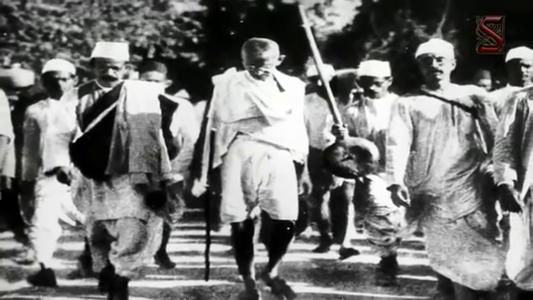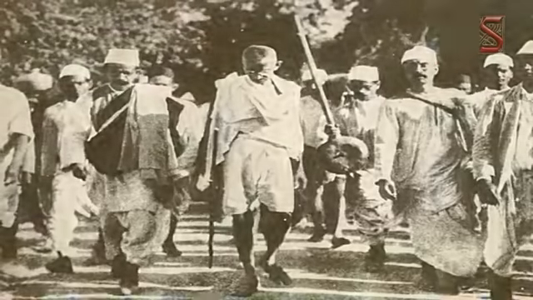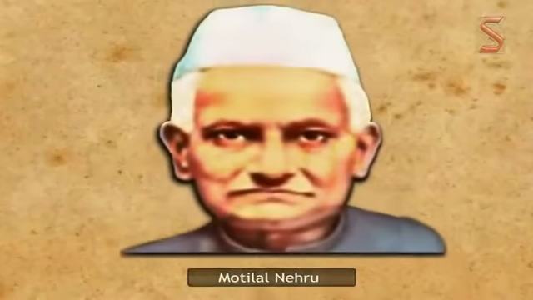Another important aspect is that non-cooperation was adopted as the means to achieve the end of Swarajya. It was between 1921 and 1922 that the non-cooperation movement gained pace. Many students left government schools and colleges. Motilal Nehru, C.R. Das, C. Rajagopalachari and Asaf Ali were some of the lawyers who gave up their practices. The people surrendered their British titles and boycotted legislatures across the country.